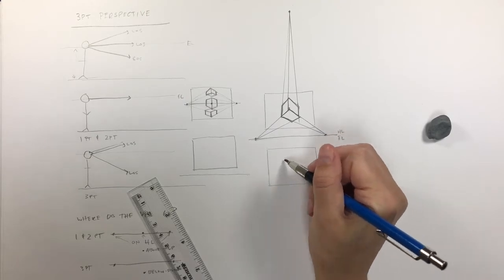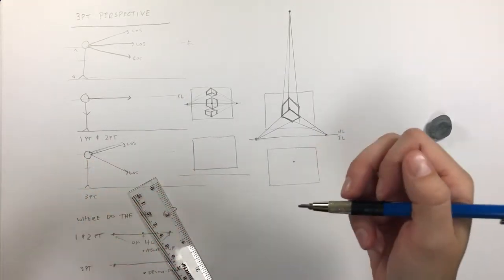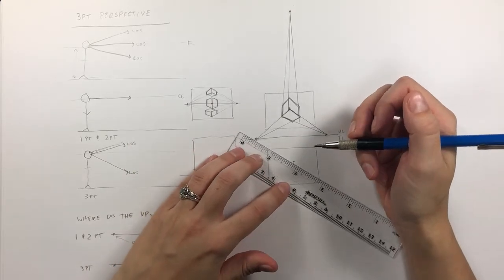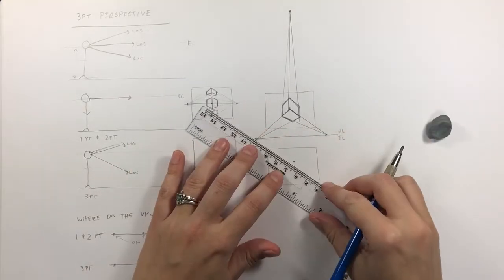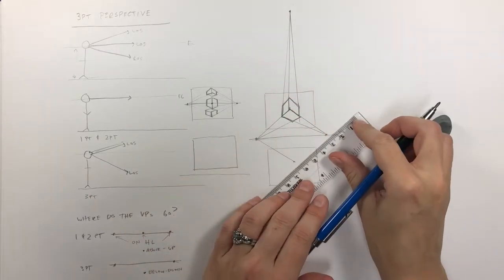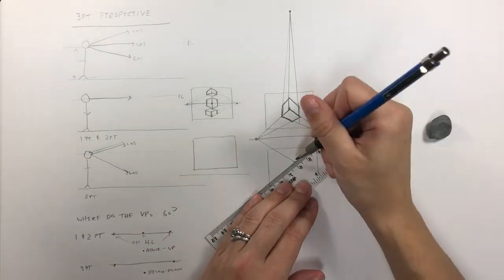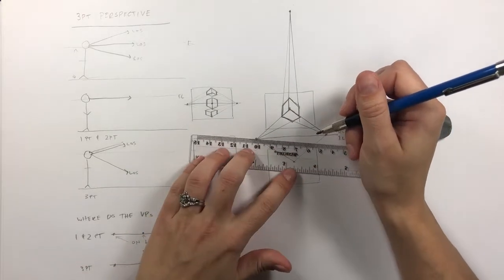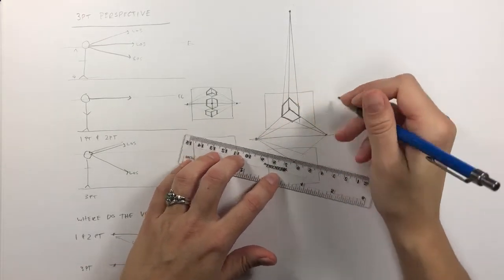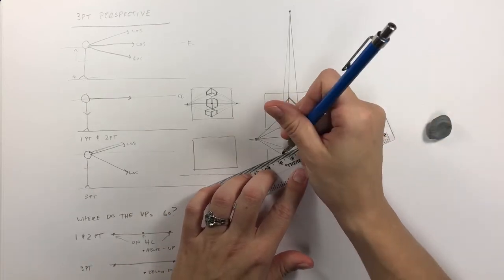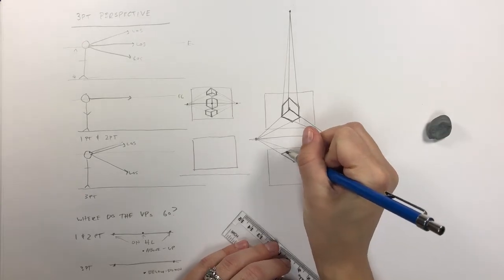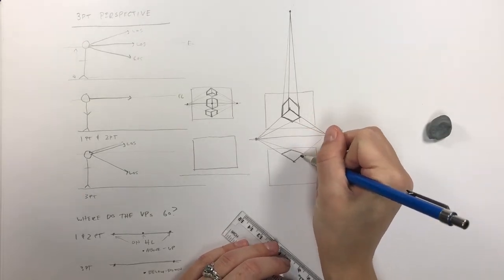And then we're going to draw the top of this, because we're looking downwards. That means we're going to see a lot of the top of it. So let us start with our 2 points to figure out where the sides of the top are. So we have the top of our object.